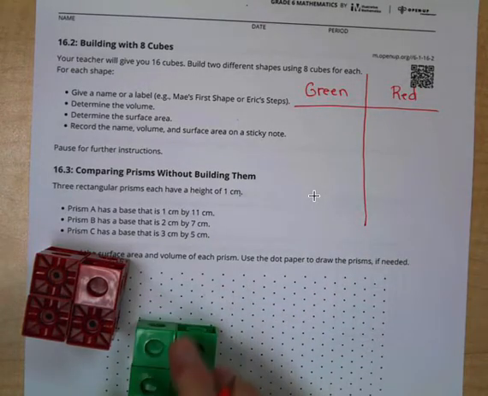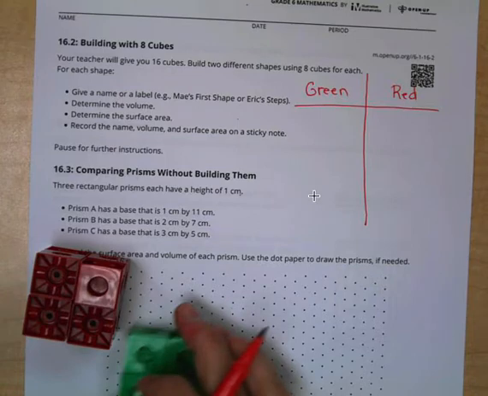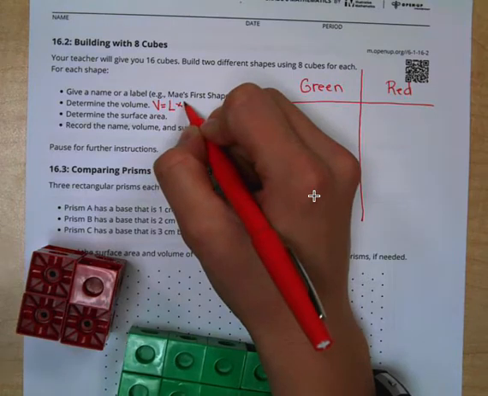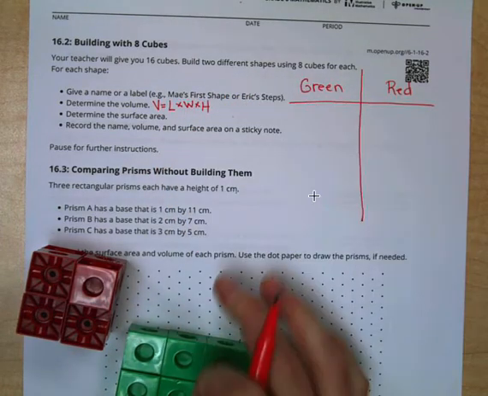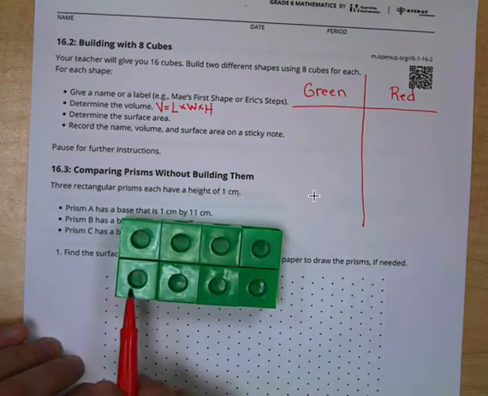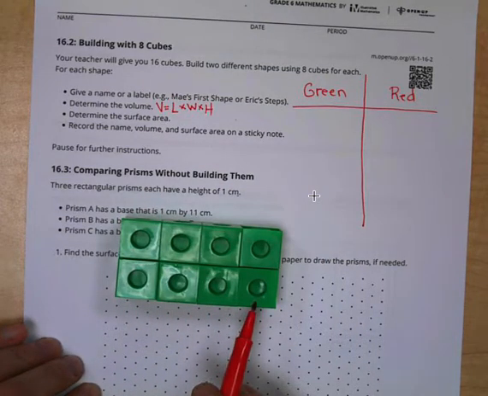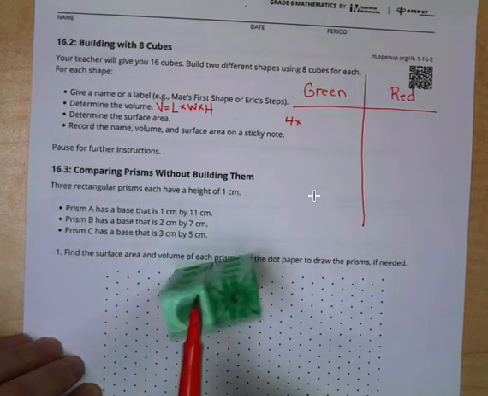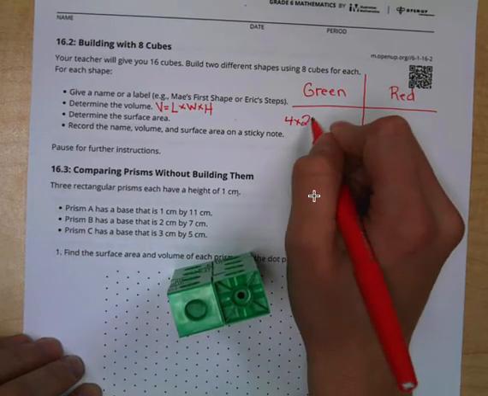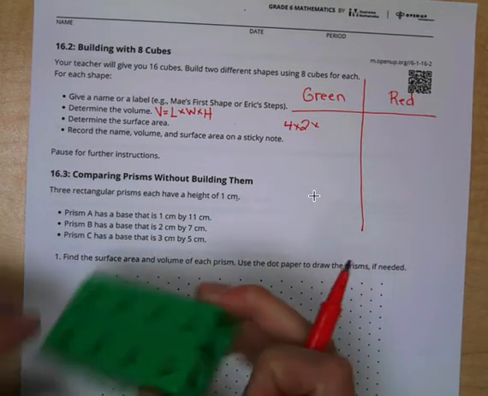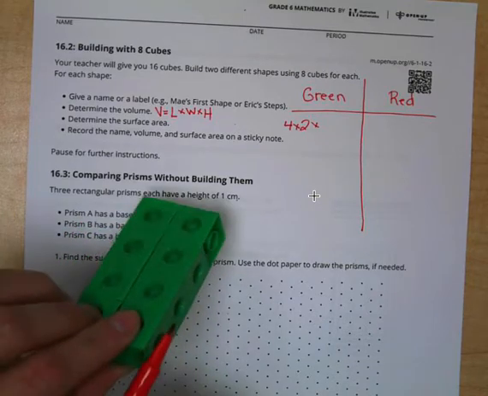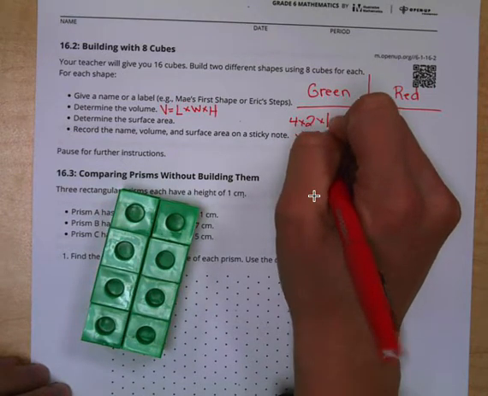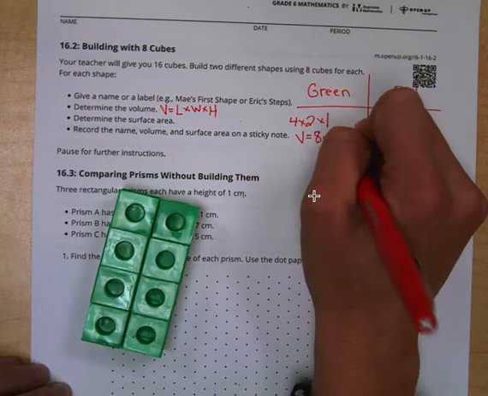And first it wants us to determine the volume. If you remember the formula for volume from 5th grade, volume is equal to length times width times height. Okay, so let's take a look at our green one here. Okay, we have 1, 2, 3, 4 times 1, 2 times 1. Okay, our height is 1. So our volume is equal to 8 units cubed.